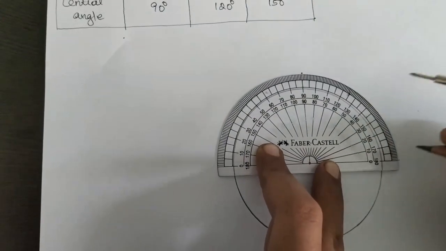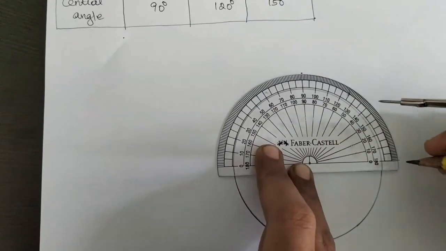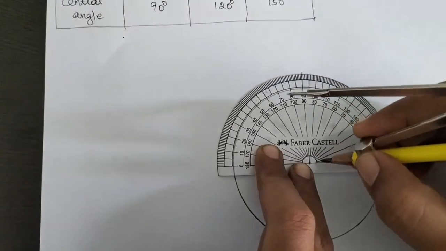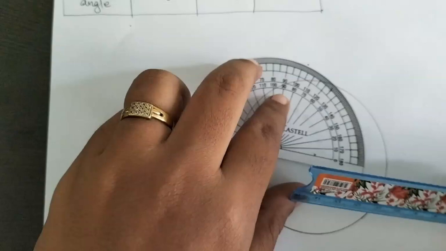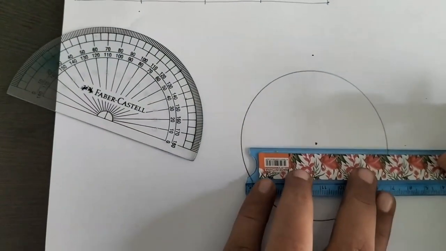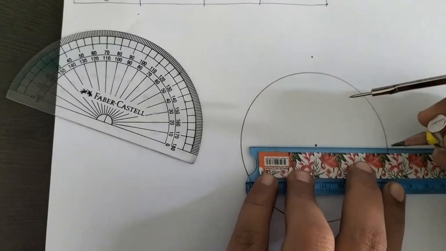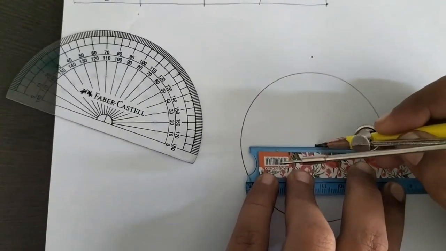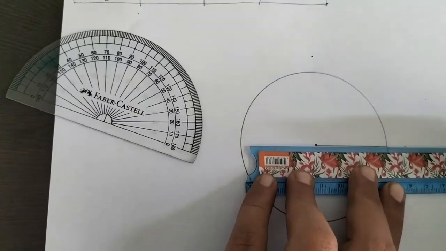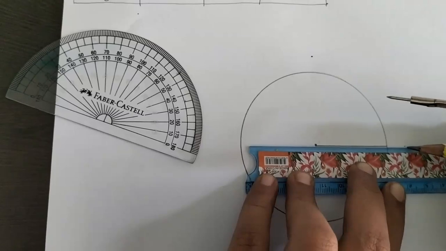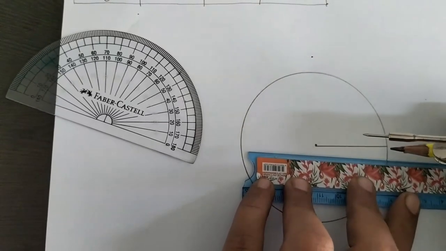Now we connect the middle point and the 90 degree dot with the scale. The outer dot is outside the circle, so don't connect outside the circle; draw the line from the midpoint up to the circle.